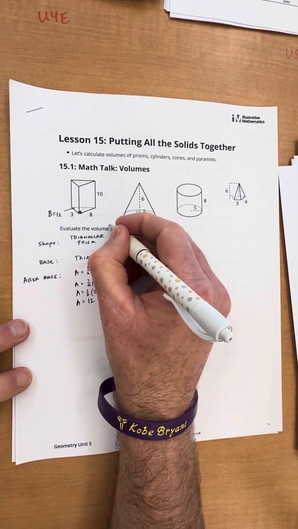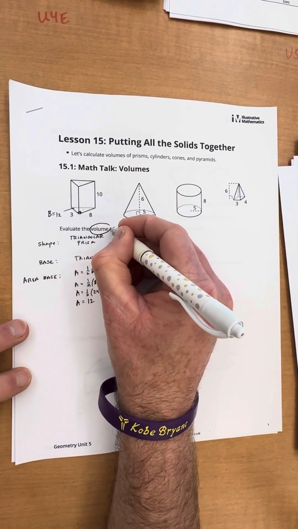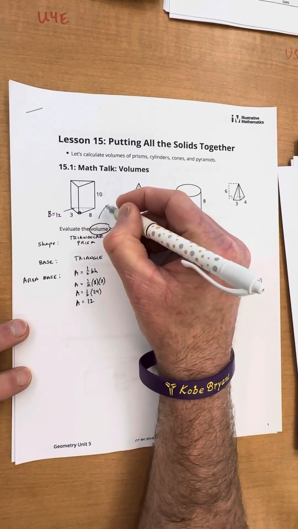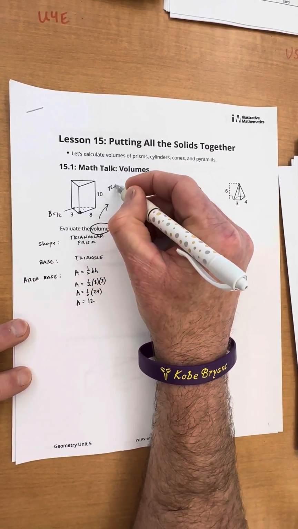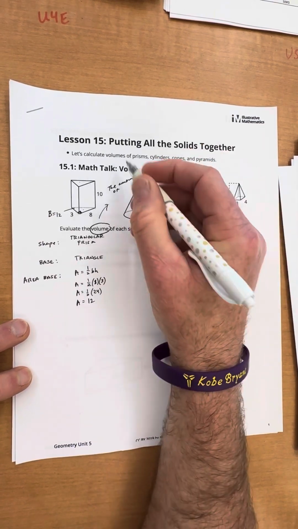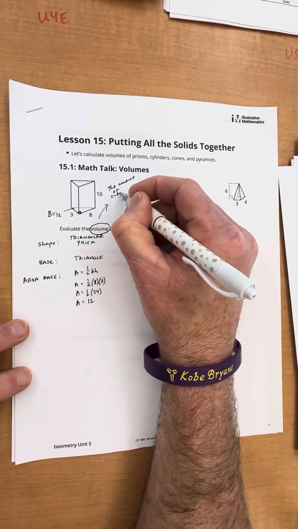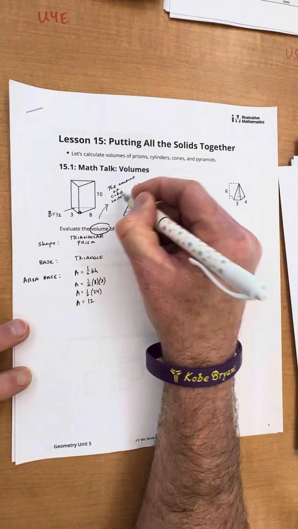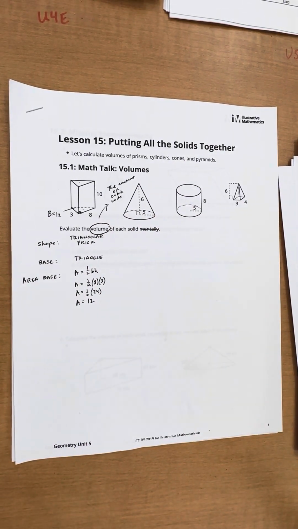Now, since we're talking about volume, volume is basically the amount of cubic units something takes up. Like this soccer ball has a volume. It barely fits under my phone.